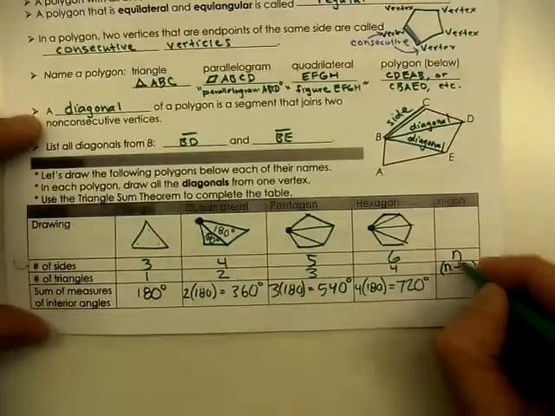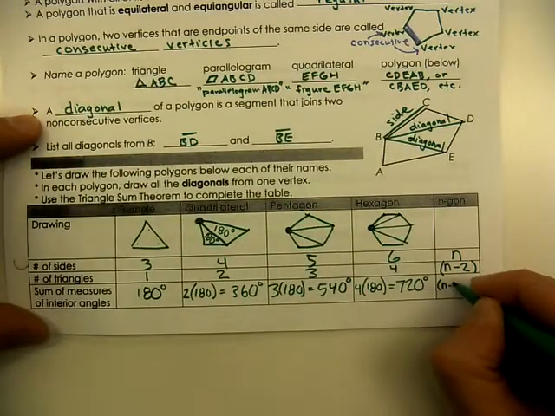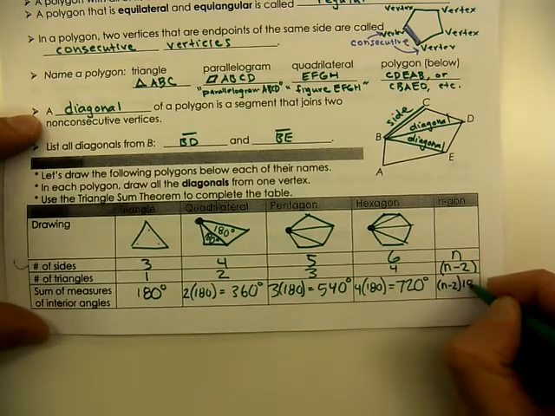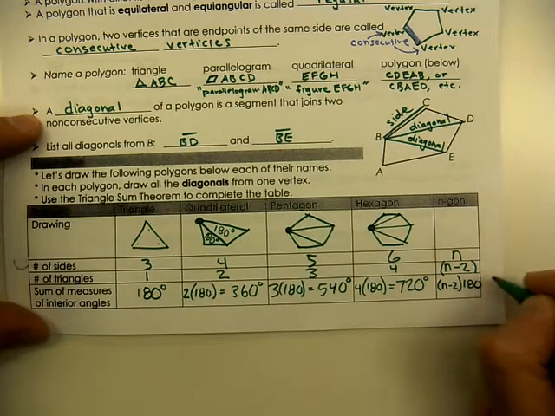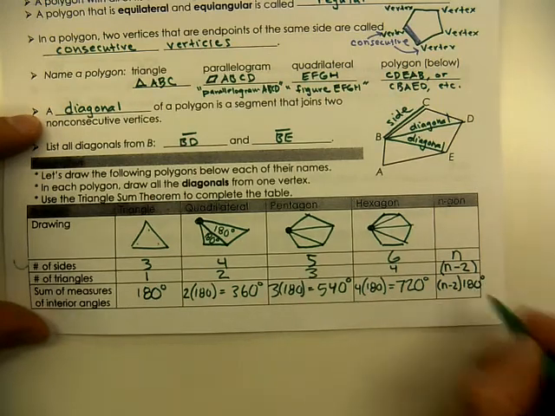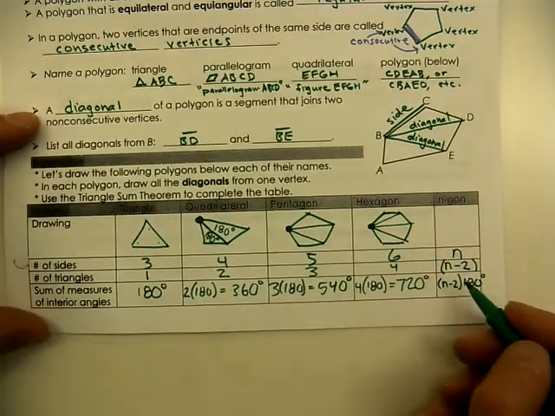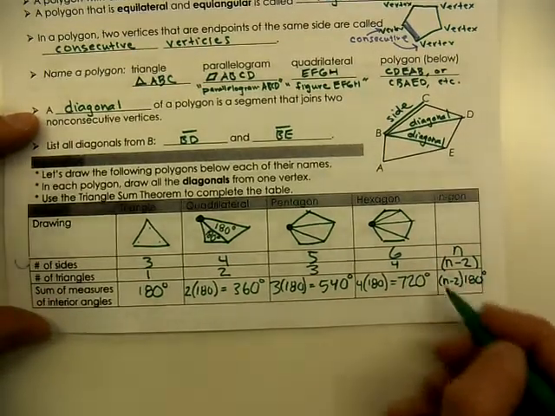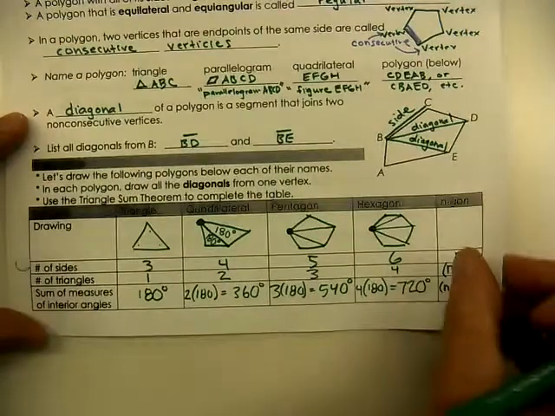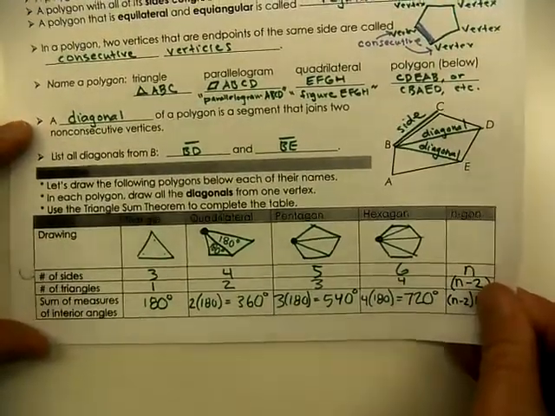So we're going to take the number of sides, the n minus 2, multiply it by 180, and now we have a little process, a little equation to help us calculate the total number of degrees inside any polygon we want. That's the explanation for where this comes from. Now let's go and take a look at some examples. So heading over to the next page.